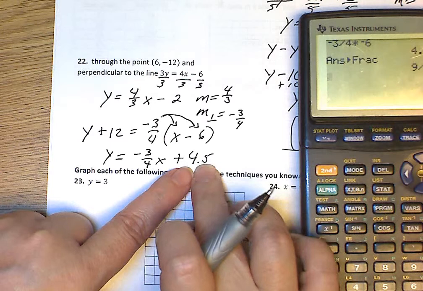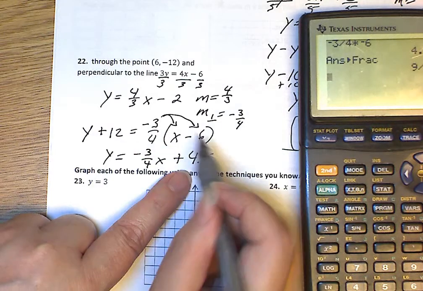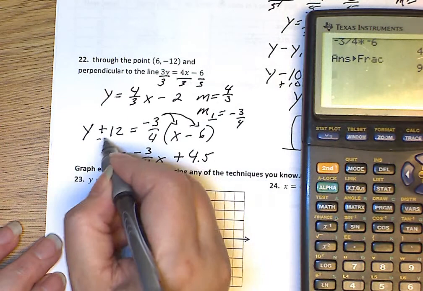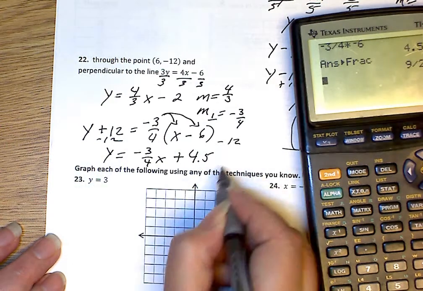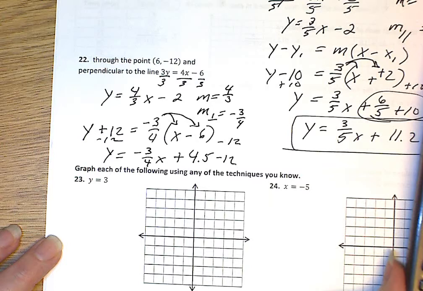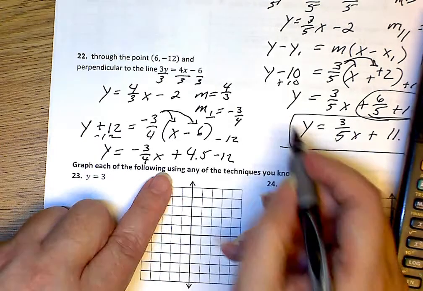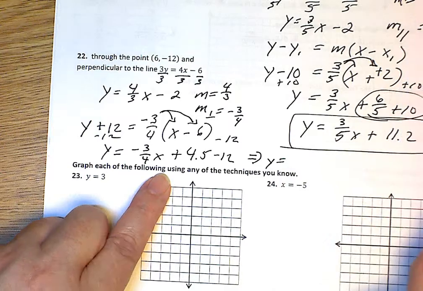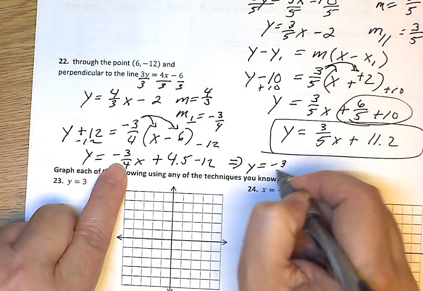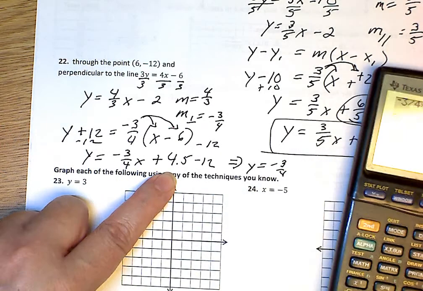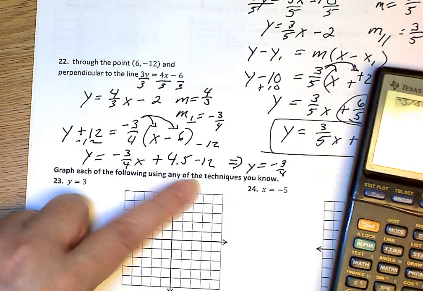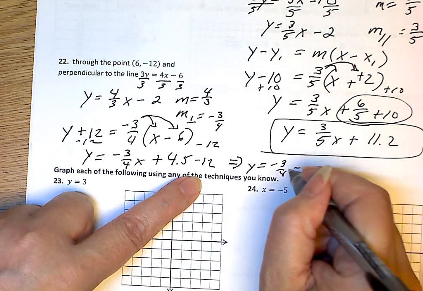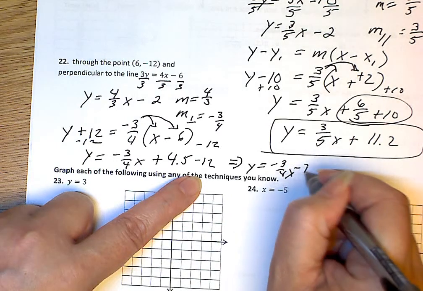And then how do I get 12 onto the other side? Minus it. Yep, so I'm going to minus 12. And the final answer then is y is equal to -3/4 x, and then you have 4.5 minus 12, which is negative 7.5.